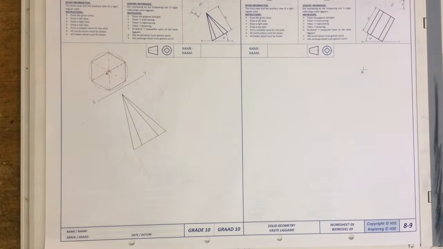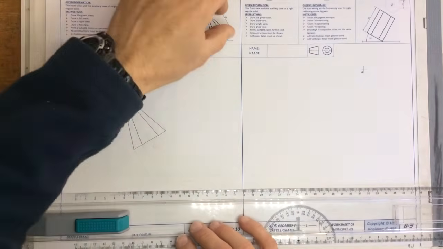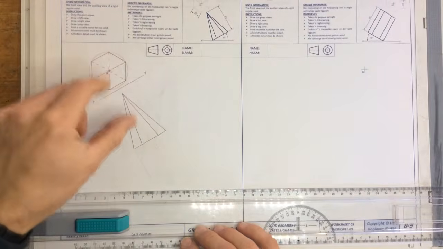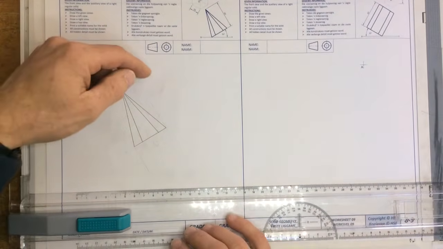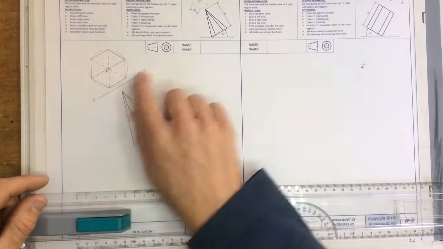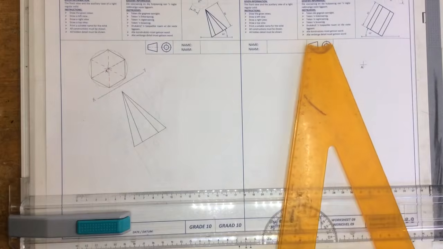Right, we're going to do the solid geometry of this object, and we're going to be drawing the top view, left view, and right view of it. To start with, obviously you need to transfer those two views onto your page, and once you've got that, have an XY axis in between the two of them, and I need to number these objects.